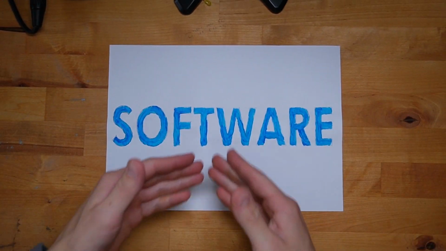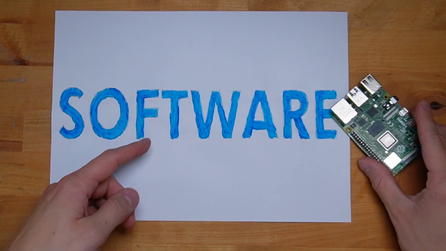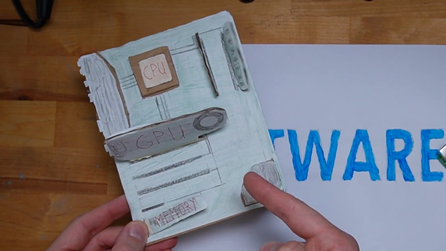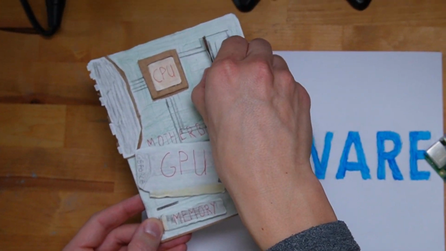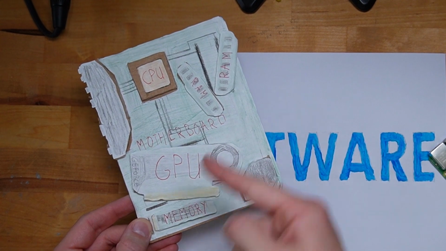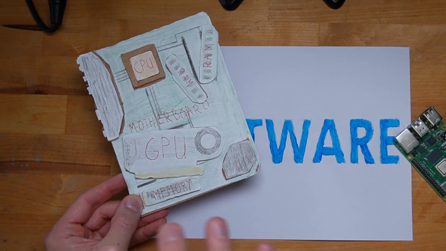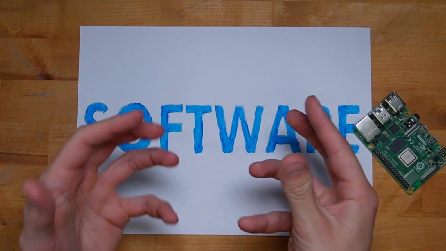Now, in order to understand what software is and what kind of role it plays on a computer, let's first get a very basic idea of what a computer is. You've probably seen this cardboard representation of a computer before, which I used to show you what kind of parts there are on a computer and what they all do. However, this representation right here, I still think it's way too complex. What we need is something super simple.